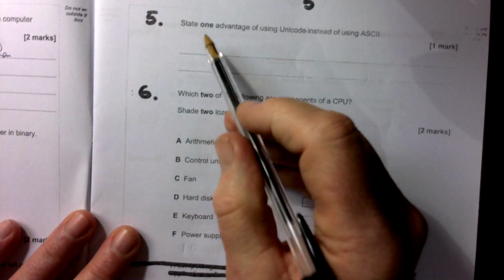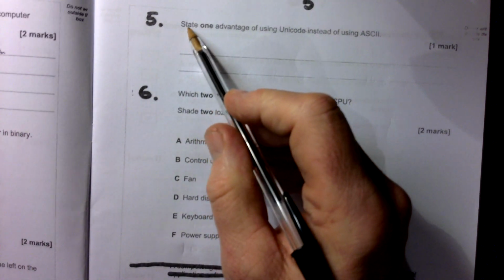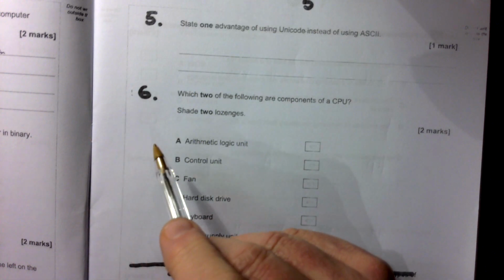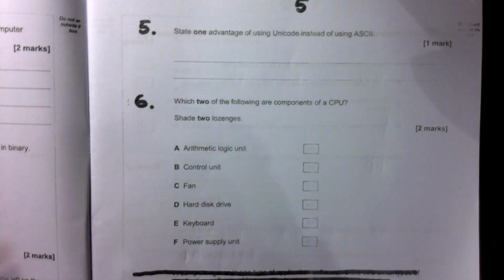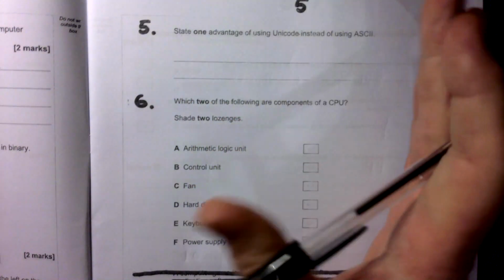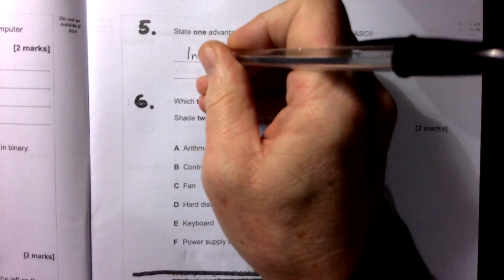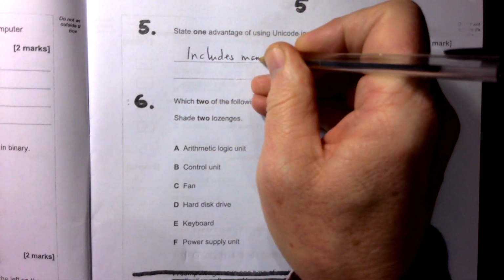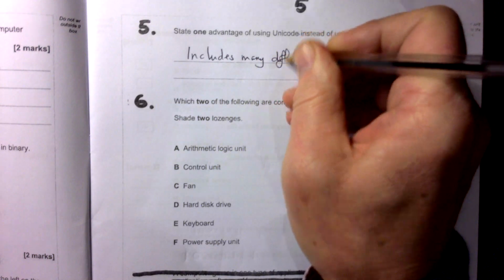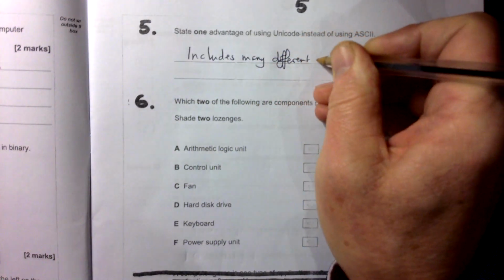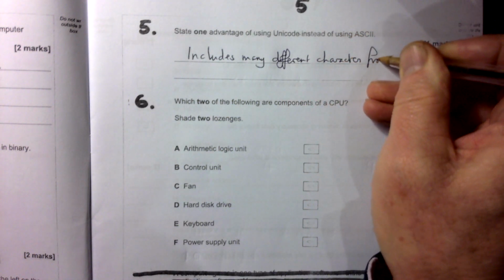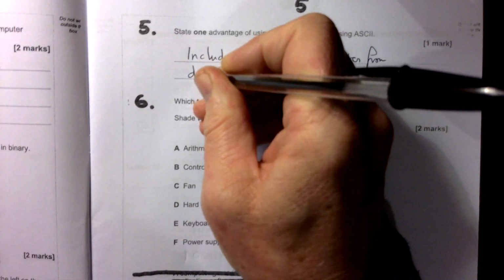Number 5, state, again, no need to give a reason. State one advantage of using Unicode instead of using ASCII. So an advantage of Unicode, remember Unicode has more bits, a much bigger character set. So you can put down something like, includes many different characters from different languages.